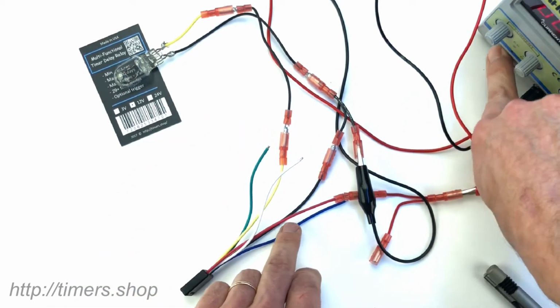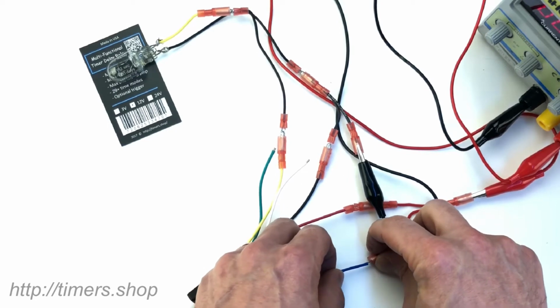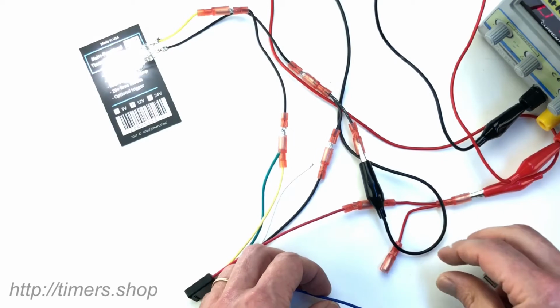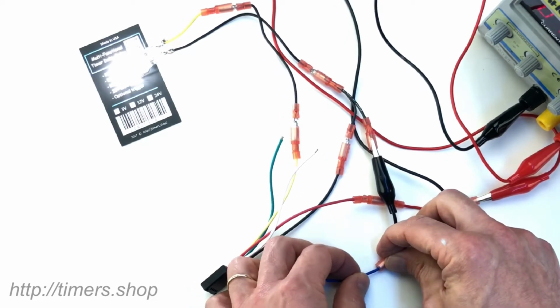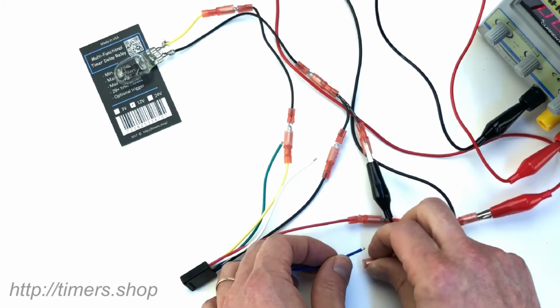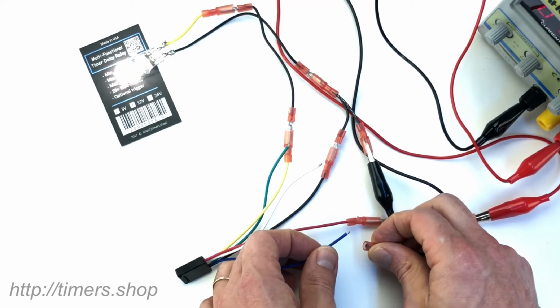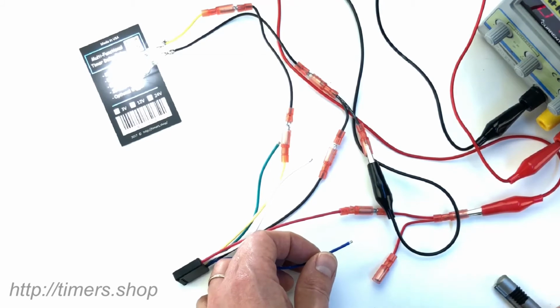So let's try that. If we touch it, it comes on, and will stay on until we touch it the second time. So we touch it the second time, it goes off. So you can make a button to turn the light on and off. On, and will stay on. It's not going to time out.